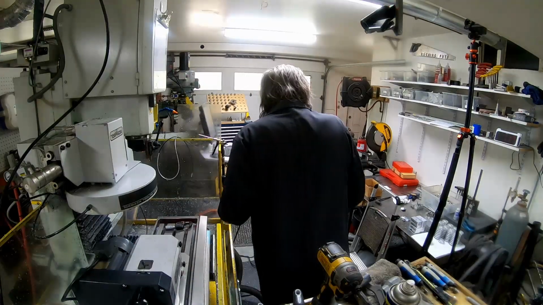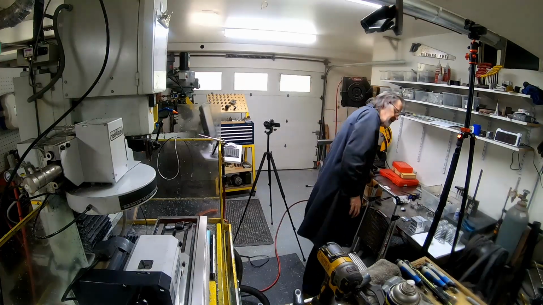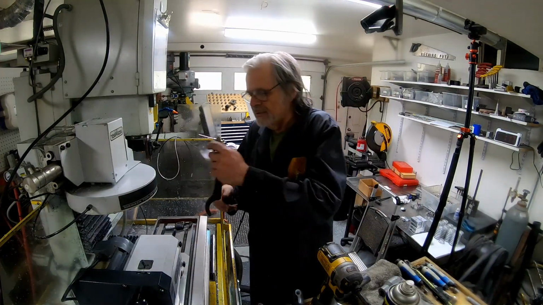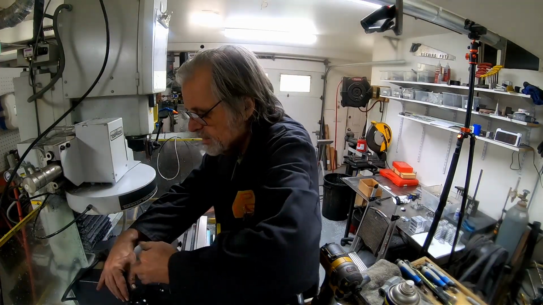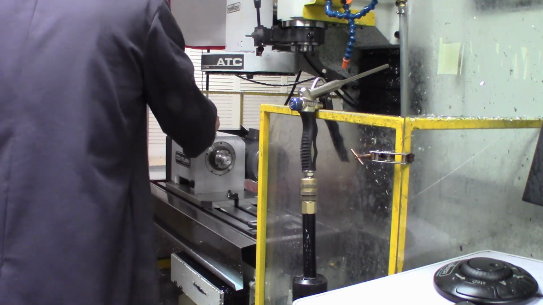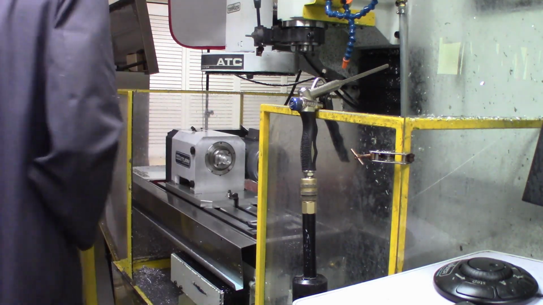Of course, the little locking thing does kind of make it easy. It's not all pain and failure. It does make it easier to tighten down the collet.